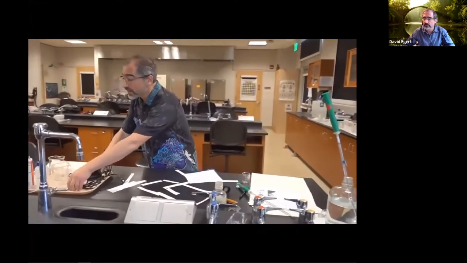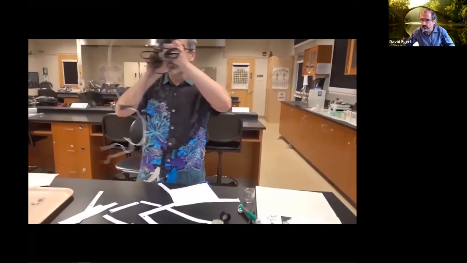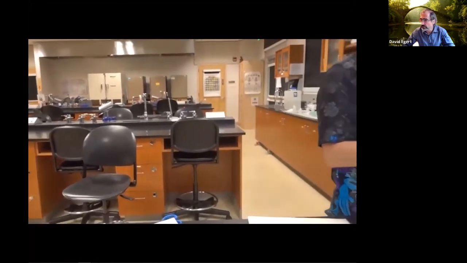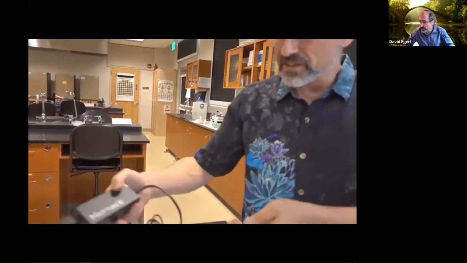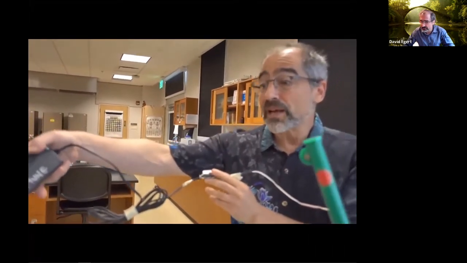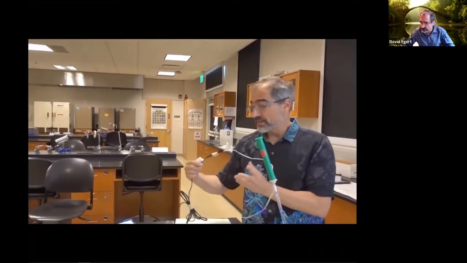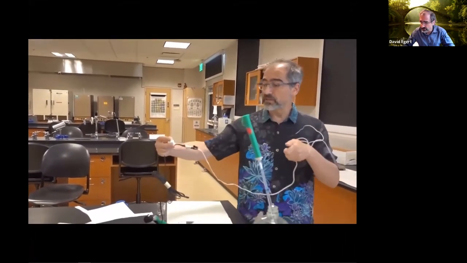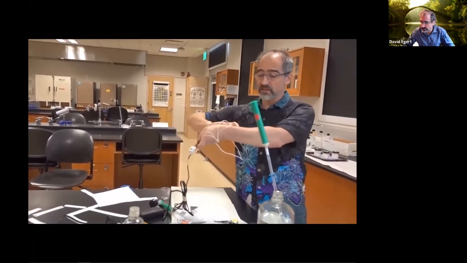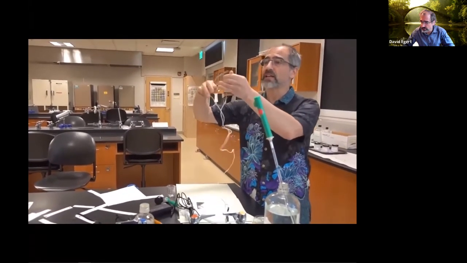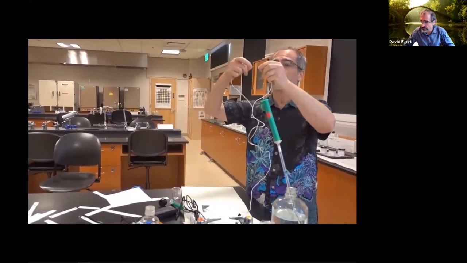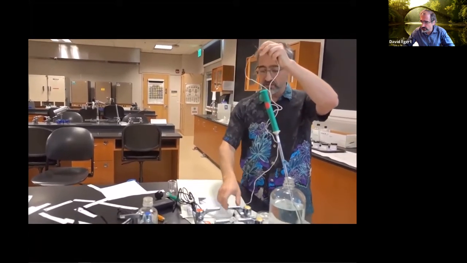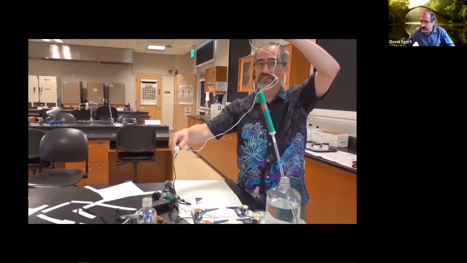We can test that. I have this nifty little thing set up here. It's actually just a power supply and a little buzzer, and wires. If I connect these two wires together, it completes the circuit, and you should be able to hear the buzzer.